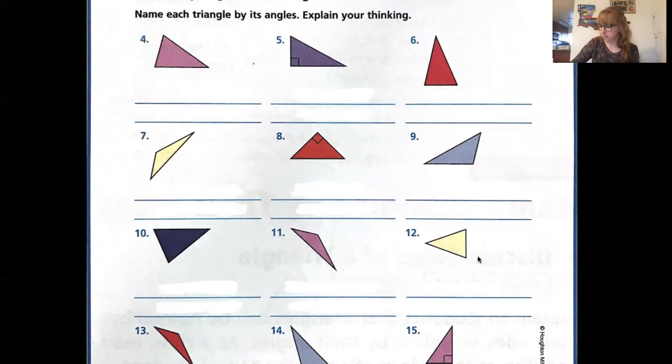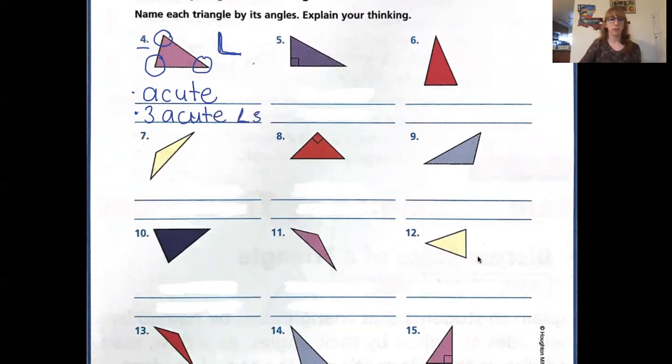So for number 4, I look at each angle. This angle is less than 90 degrees, right? It is smaller than this, right? So is this one, and so is this one. So if there's 3 acute angles, I'm going to call it an acute triangle. And then the reason behind it is it has 3 acute angles. And I'm going to put this, otherwise I'll run out of space. 3 acute angles.